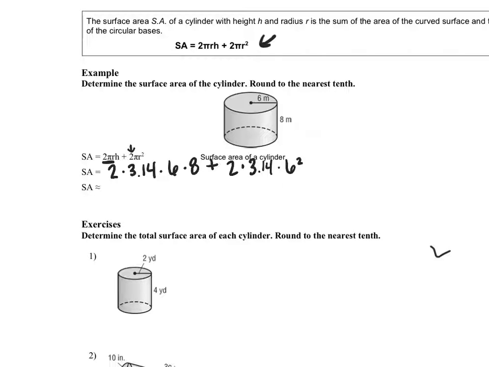Order of operations, we do the squared first, which is 36, and insert it all into the calculator. 2 times 3.14 times 6 times 8 plus 2 times 3.14 times 36.